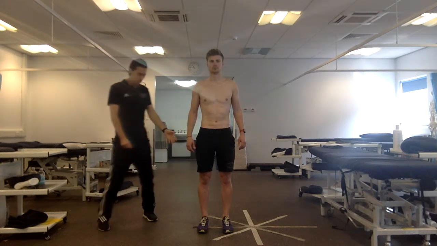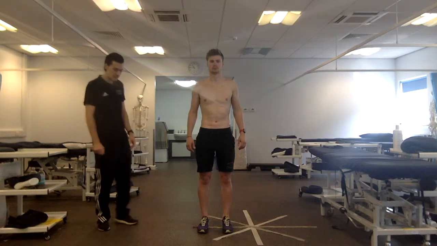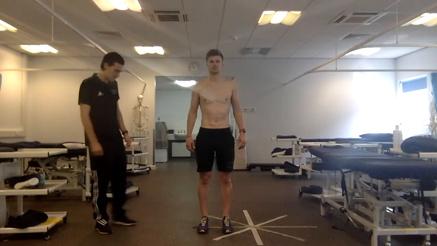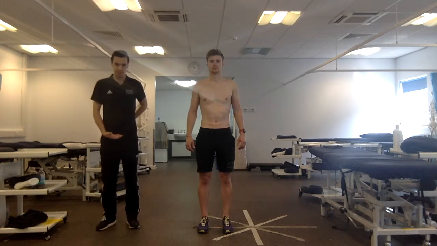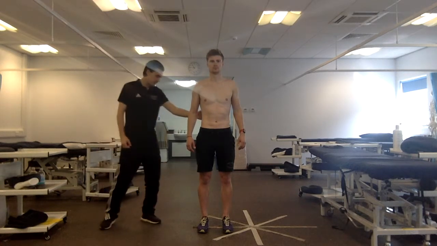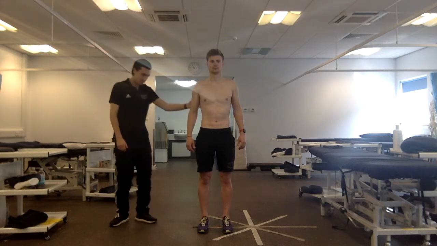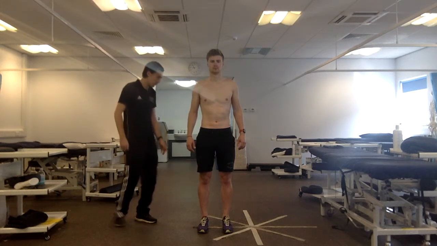Other things we're looking at as well is what the feet are doing and what the knees are doing. So does the patient stand in knee hyperextension? And also, very importantly, what the pelvis is doing. So is there an anterior pelvic tilt, in which case is there a lumbar lordosis, or a posterior pelvic tilt, in which case there's a hypolordosis there as well.